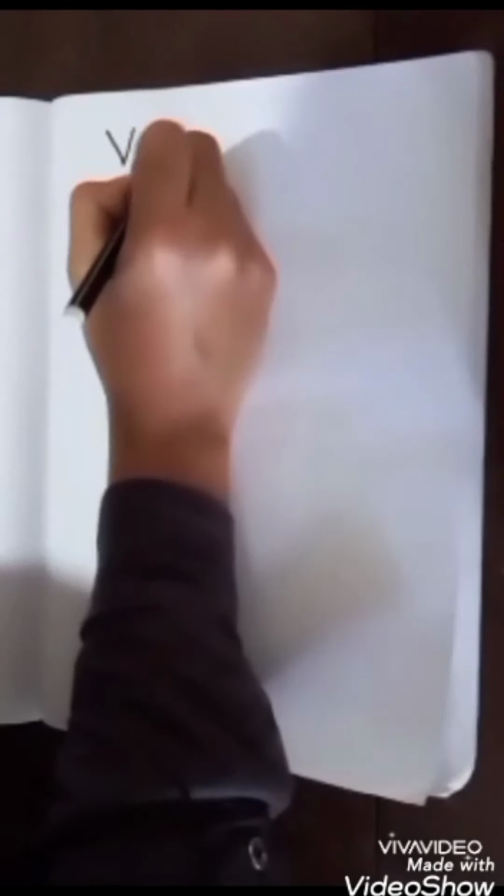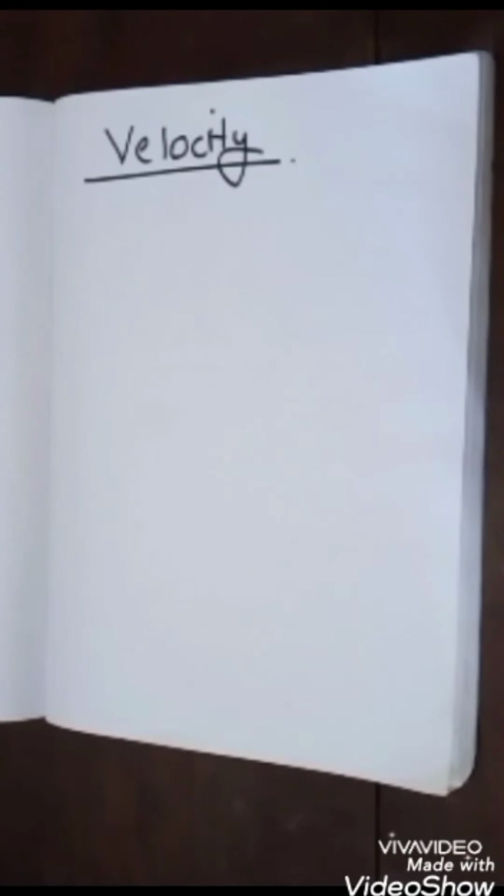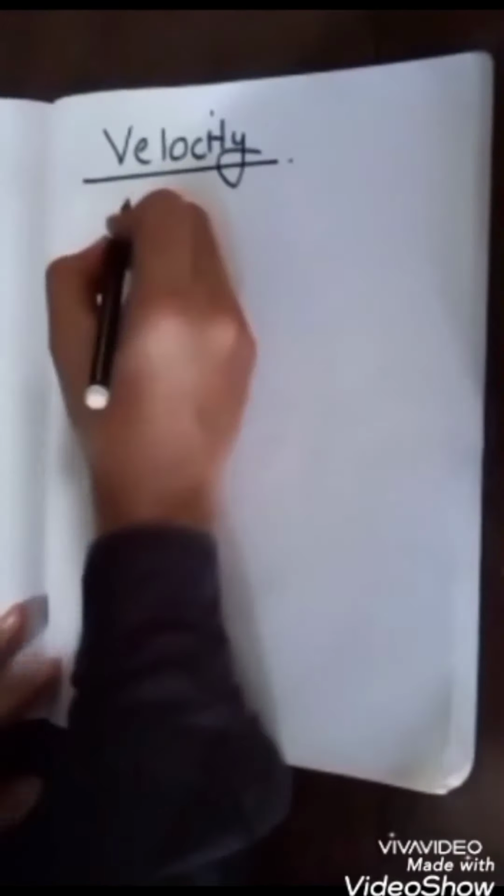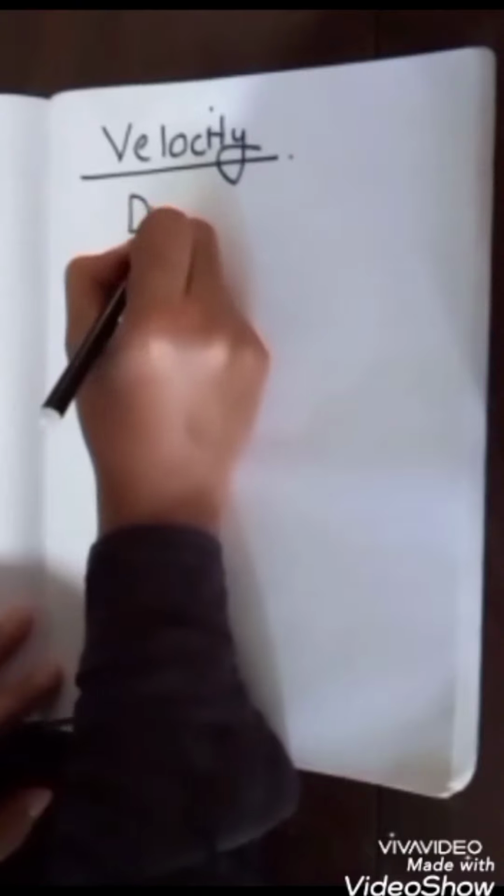Then we move on to the next topic, that is velocity. What is velocity? Velocity is similar to speed. I already said that speed is the rate of change of distance. Here, velocity is the rate of change of displacement, or we can say that the velocity of an object is the displacement travelled by the object in unit time.